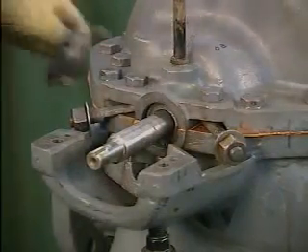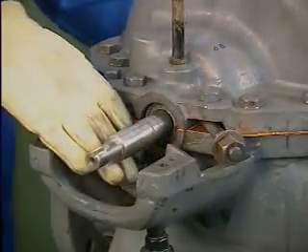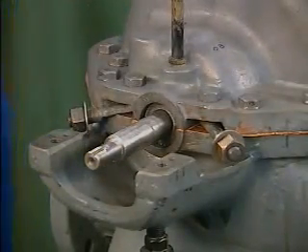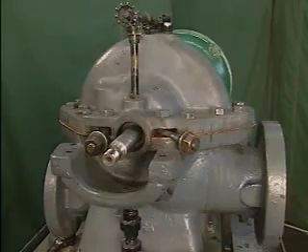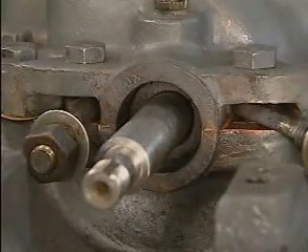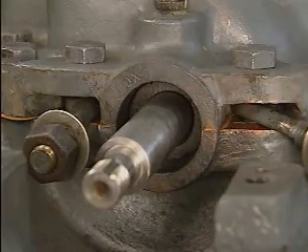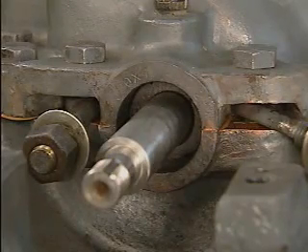If an application has a single-piece gland follower that cannot be completely removed, the gland follower should be tied out of the way along the shaft. On this pump, a lantern ring is positioned between two of the rings of packing. In order to remove the remaining rings of packing, the lantern ring must be removed first.